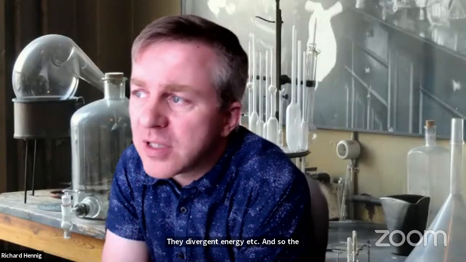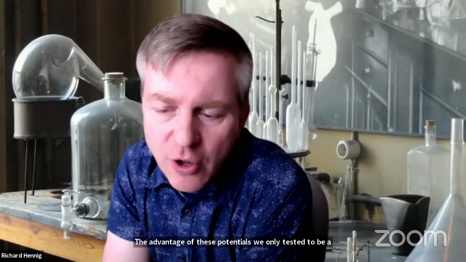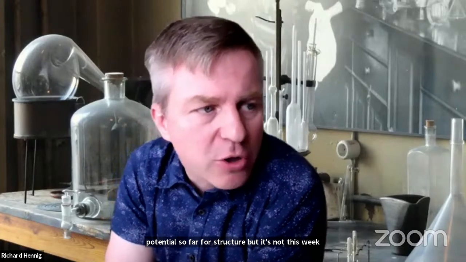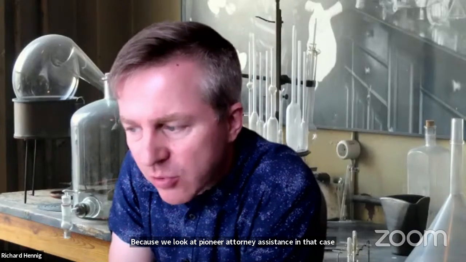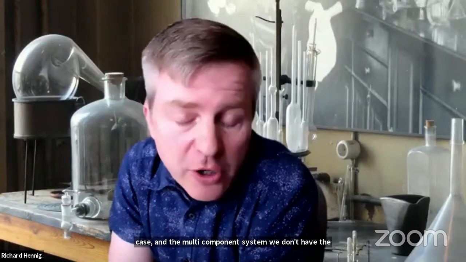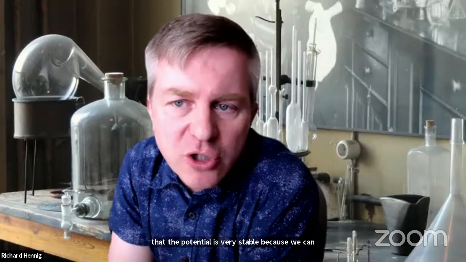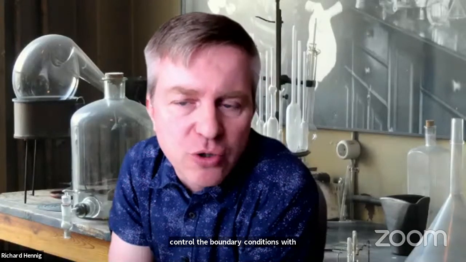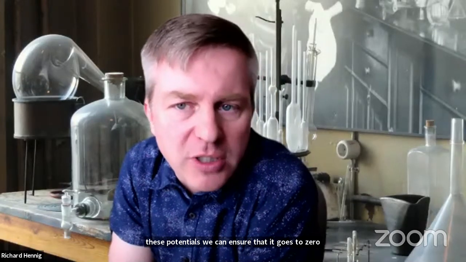The advantage of these pair potentials, we've only tested the pair potential so far for structure prediction, not the three-body potential, because we looked at binary and ternary systems in that case. And in the multi-component system, we don't have the three-body term fully implemented yet. And so we find that the pair potential is very stable because we can control the boundary conditions. With these spline-based potentials, we can ensure that it goes to 0 smoothly at large distances and goes to plus infinity at short distances.